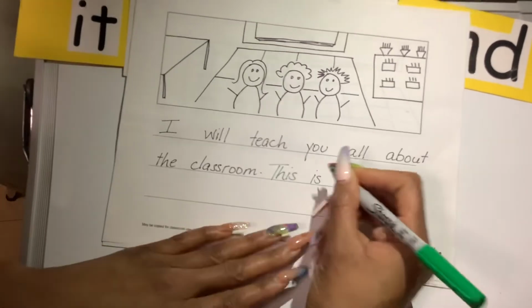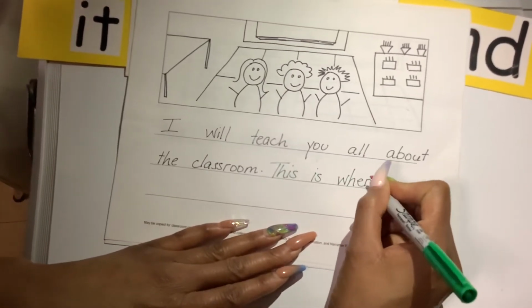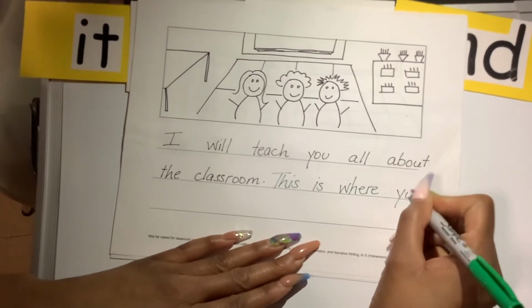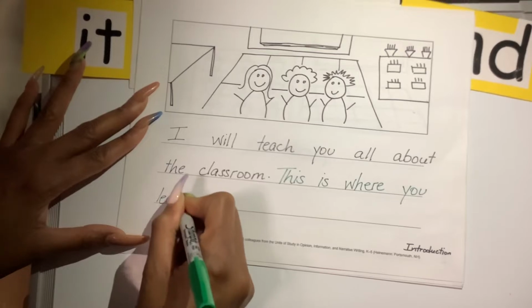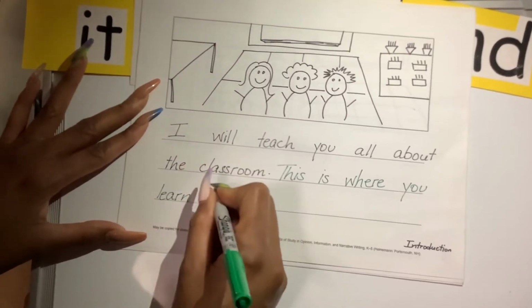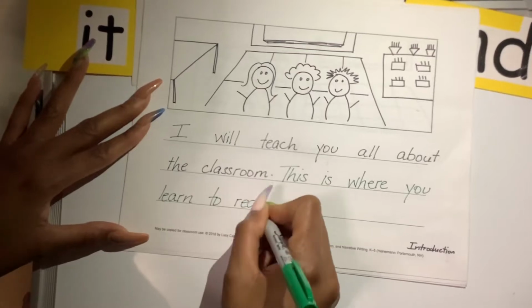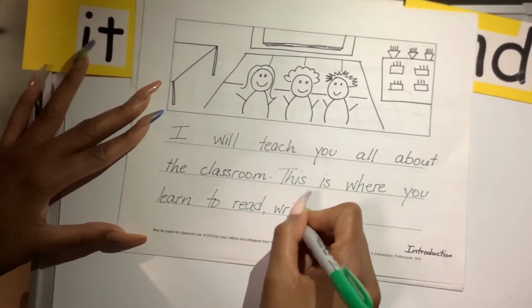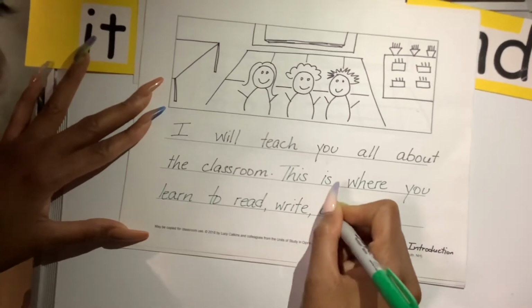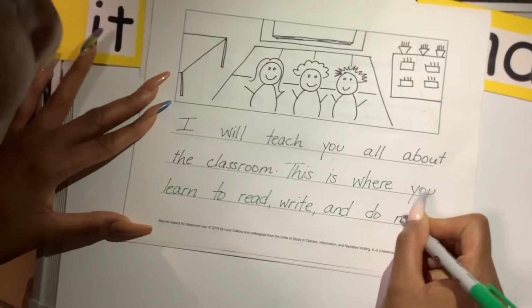is where you learn to read, write, and do math.